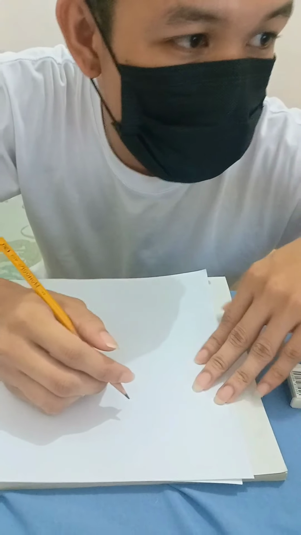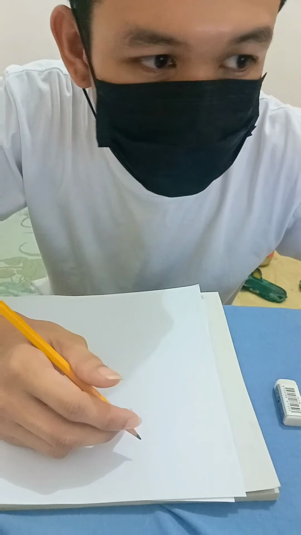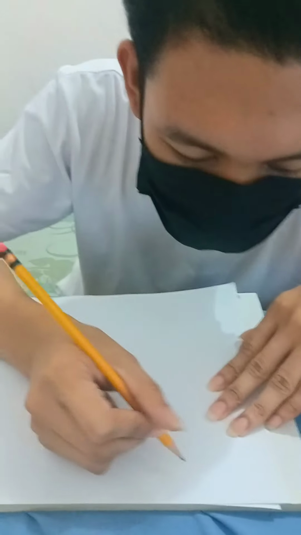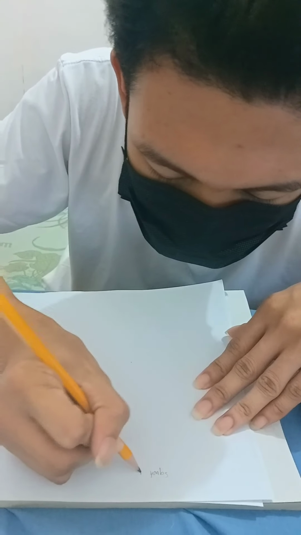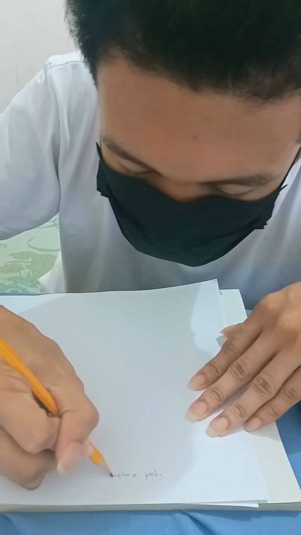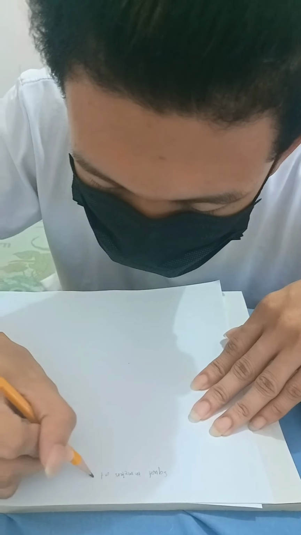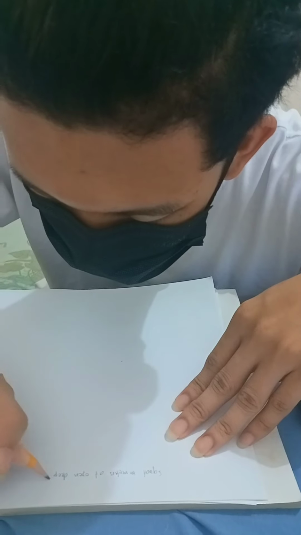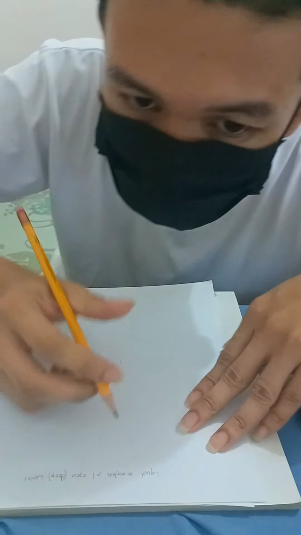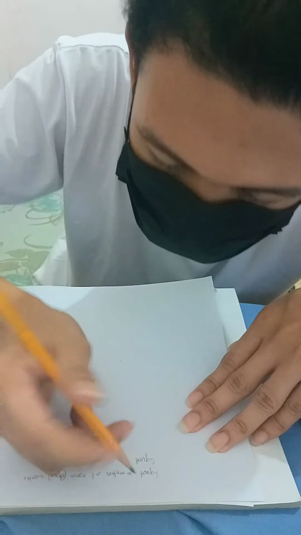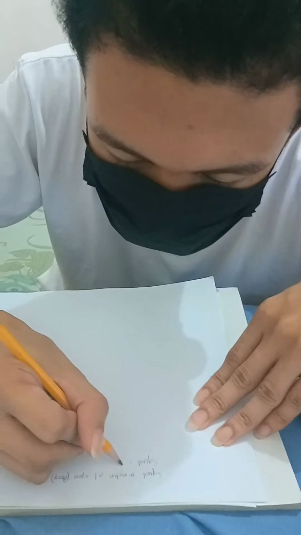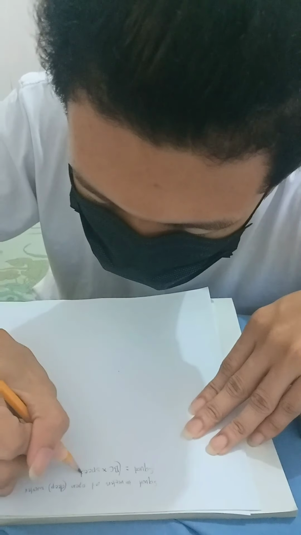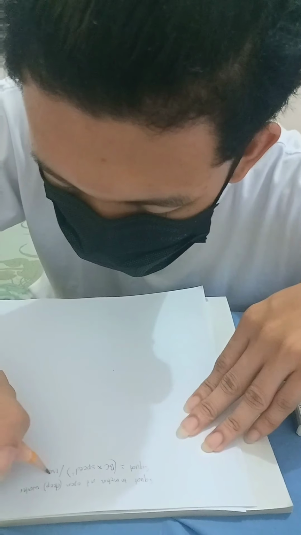Number 5 is the formula for finding the squat of the vessel. Squat in meters at open deep water: squat equals block coefficient times speed squared over 100.